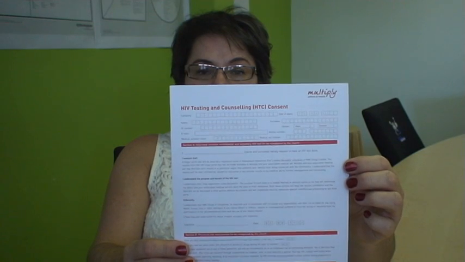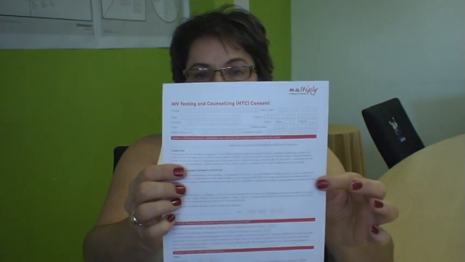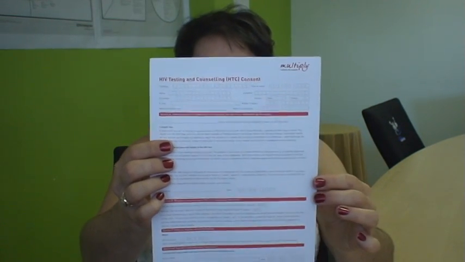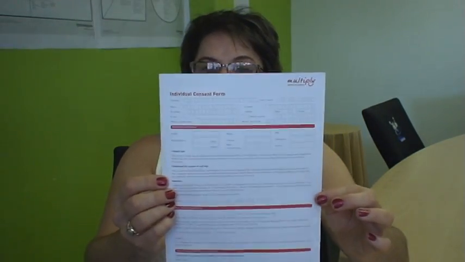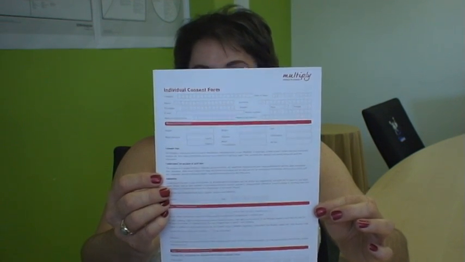The other thing that you'll see is that this form has two sides. One that says Individual Consent Form, and the other side that says HIV Testing and Counseling. So it's two different sides with two separate sets of information. On the side that says HIV is where you will be doing all your testing and signatures and results relating to HIV. On the side that says individual consent form is where you will do your normal, what we call health assessment information, your cholesterol, glucose, blood pressure, all that sort of stuff.